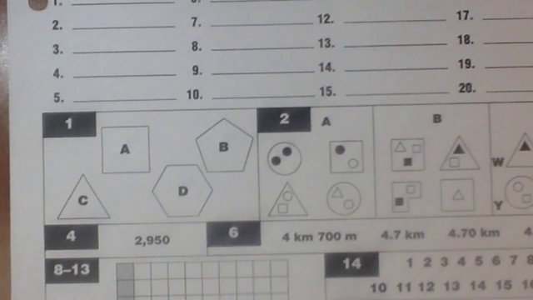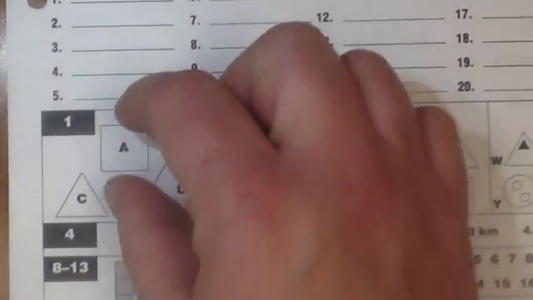Number 1, shapes that tessellate fit together without any spaces. Which shape on the sheet does not tessellate? So, it should be obvious to you. Shapes that tessellate fit together without any spaces. Which shape on the sheet does not tessellate?